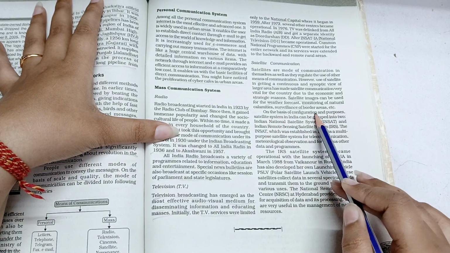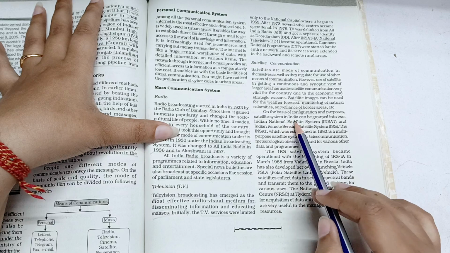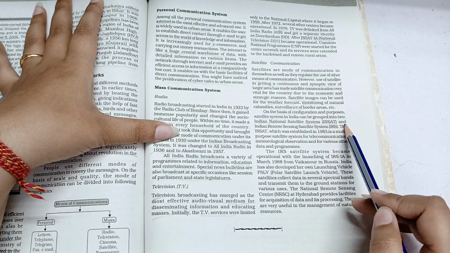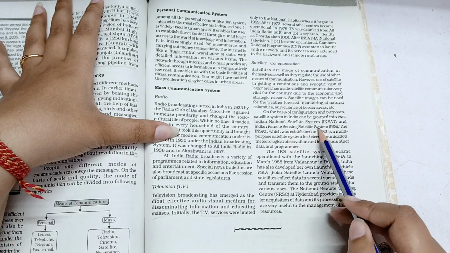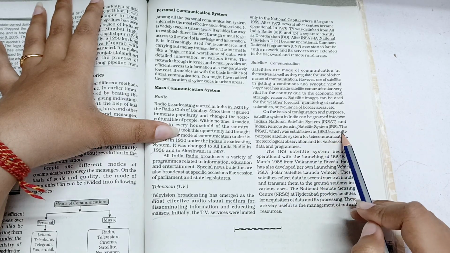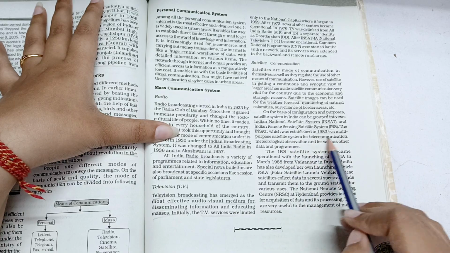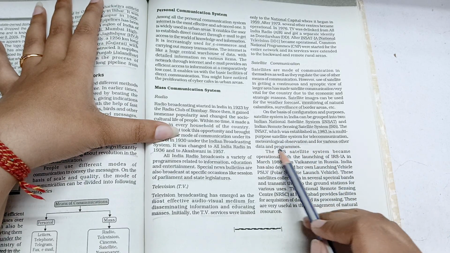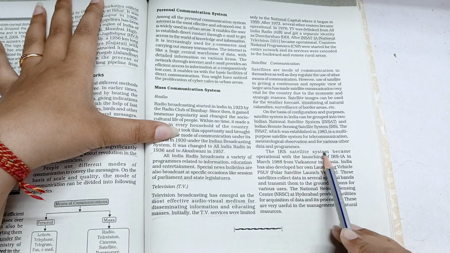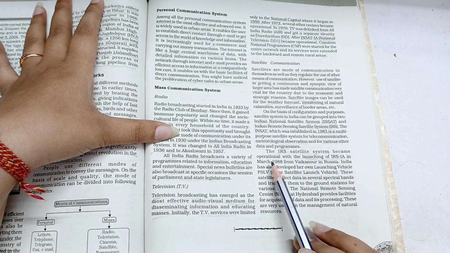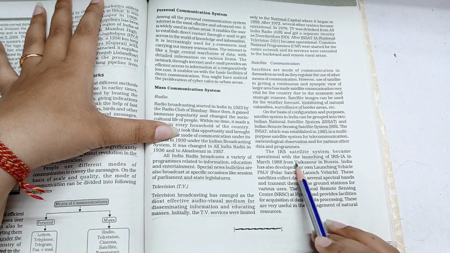On the basis of configuration and purposes, satellite system in India can be grouped into two: Indian National Satellite System (INSAT) and Indian Remote Sensing Satellite System (IRS). The INSAT, which was established in 1983, is a multi-purpose satellite system for telecommunication, meteorological observations, and for various other data and programs. The IRS satellite system became operational with the launching of IRS-1A in March 1988 from Baikonur in Russia.